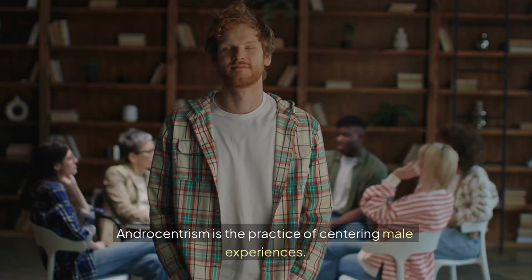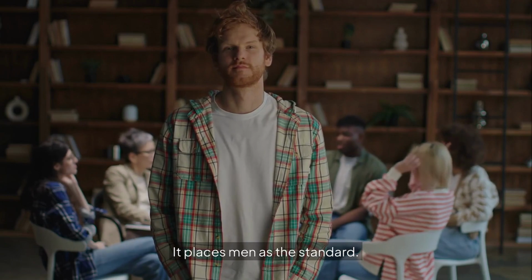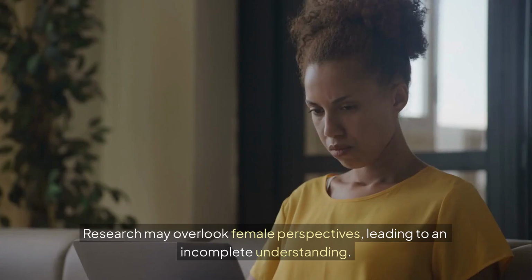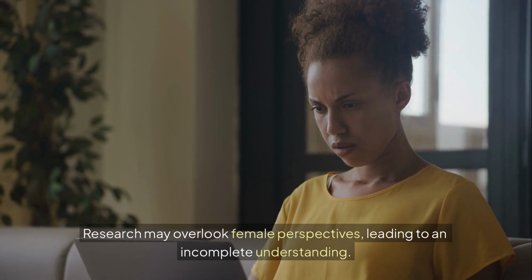Androcentrism is the practice of centering male experiences. It places men as the standard. Research may overlook female perspectives, leading to an incomplete understanding.